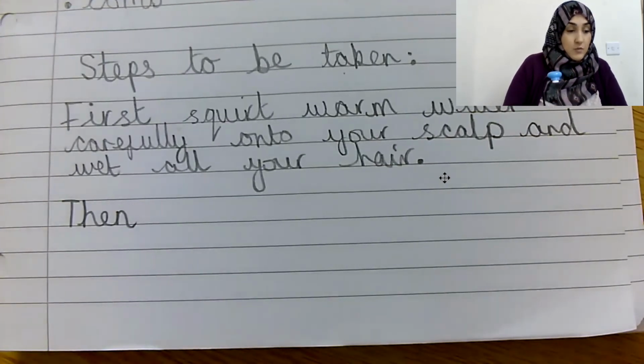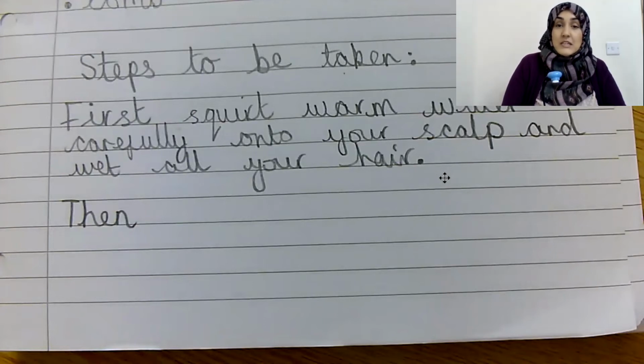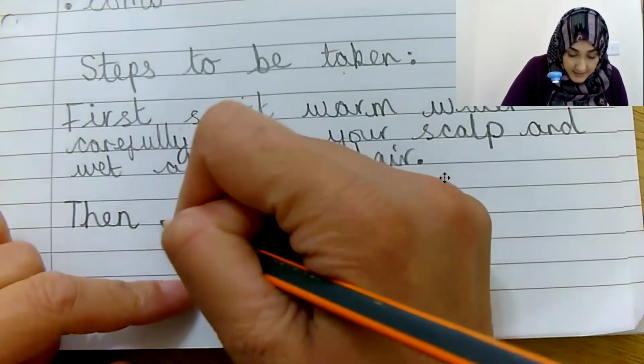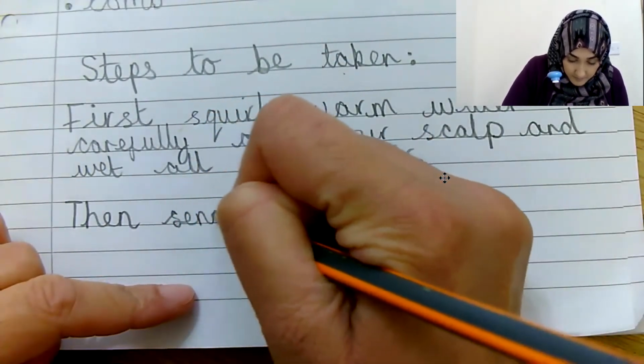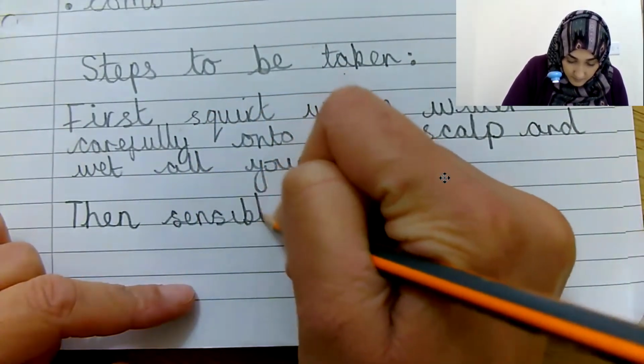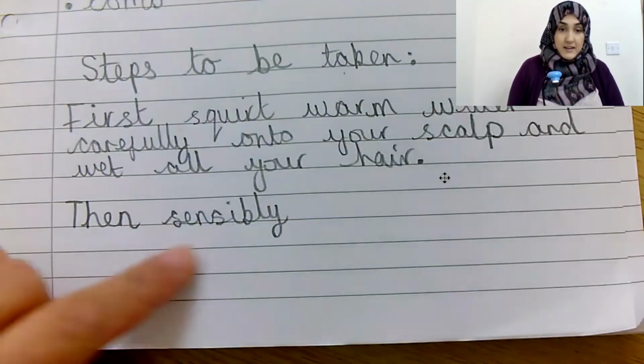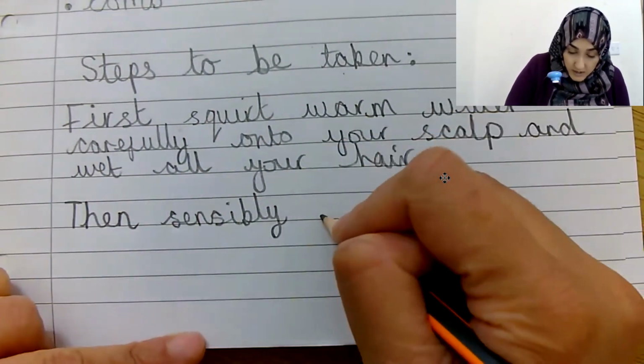Right. Which adverb shall we use? I'm going to say sensibly. Then sensibly. Then sensibly. Squeeze.